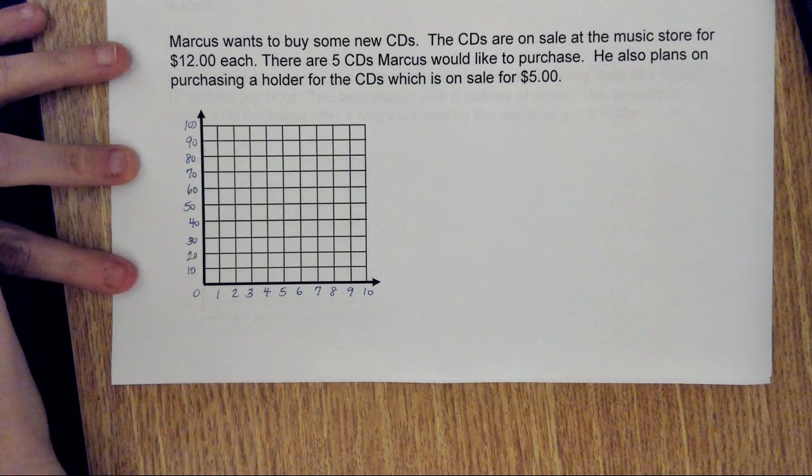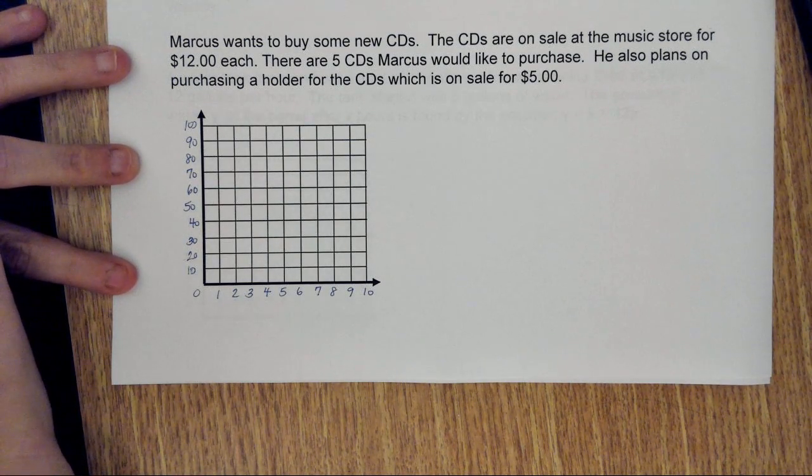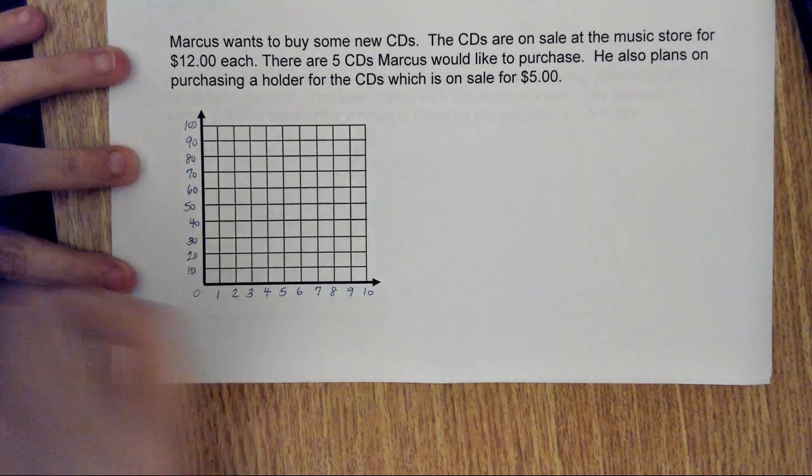Again, I recognize that this is clearly a problem from long ago. Old man Marcus is buying CDs. I know somebody in 7th period suggested maybe he was buying VHS or 8-tracks, but he's buying CDs and they're not that old. Don't be mean.